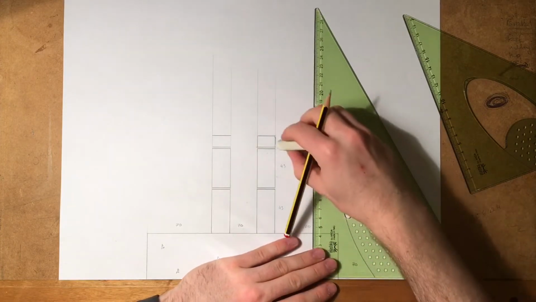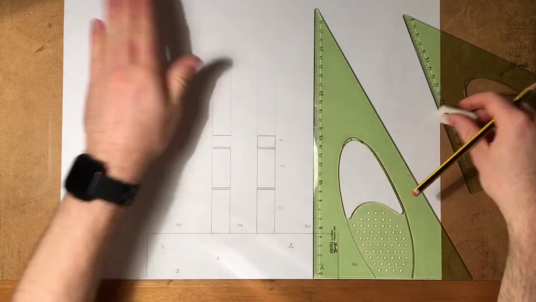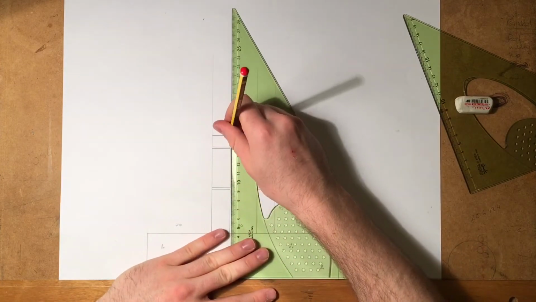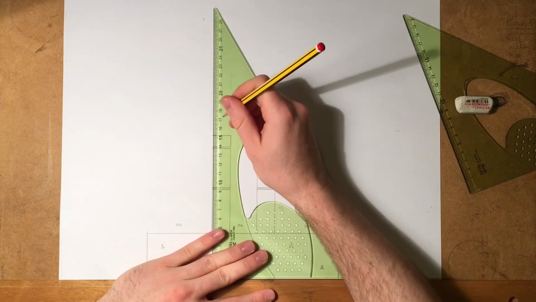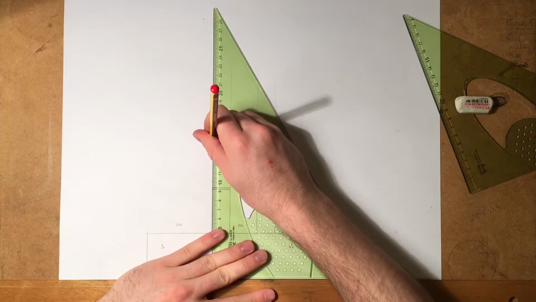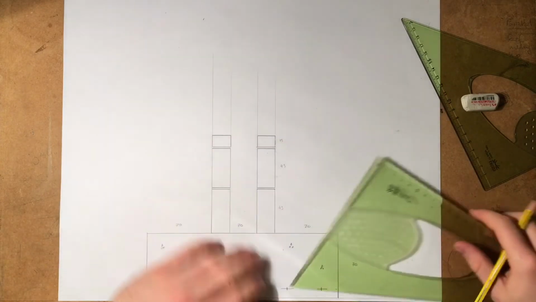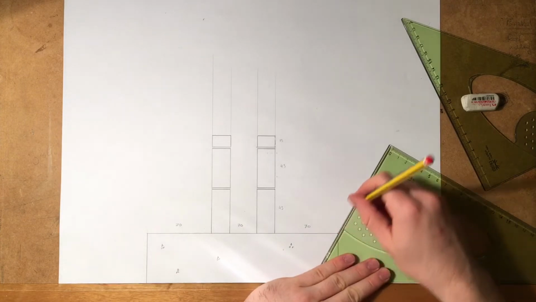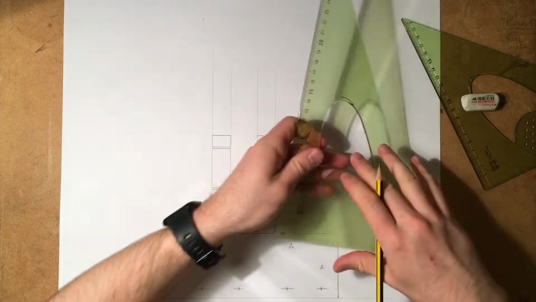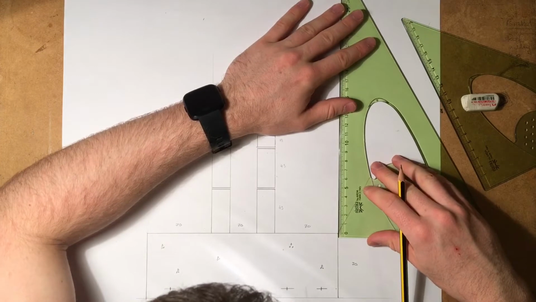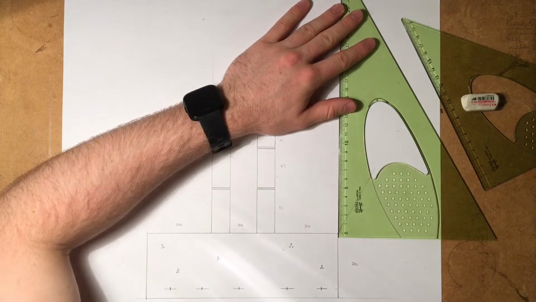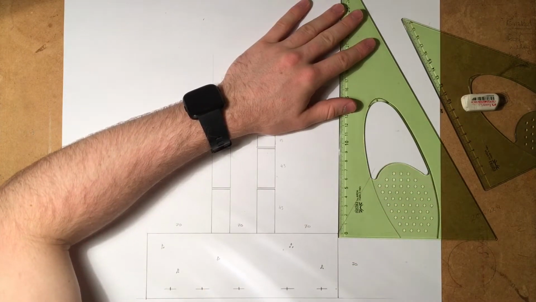And try and keep your drawing as neat as possible. My next step down here is my hardcore, and it always keeps the same angle at 60 degrees and a minimum of 150 millimeters compacted.